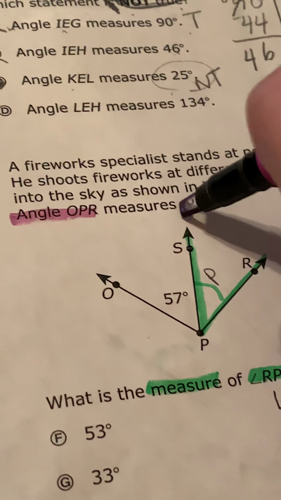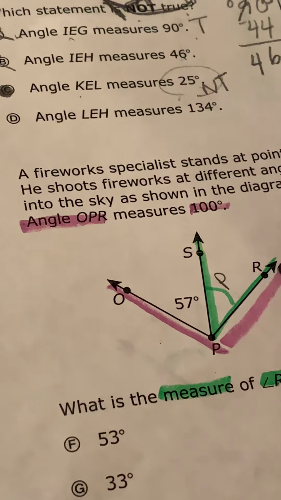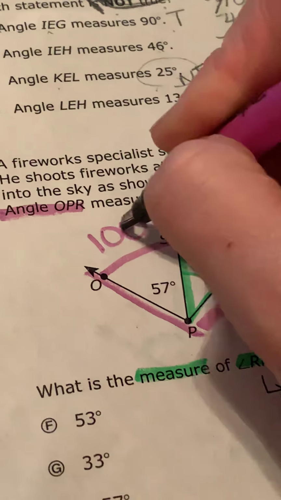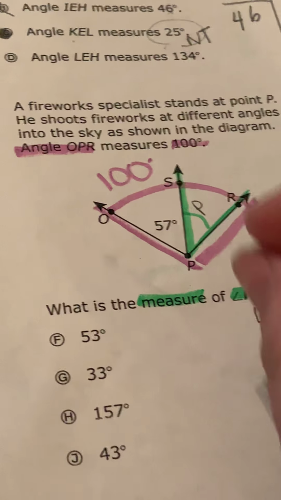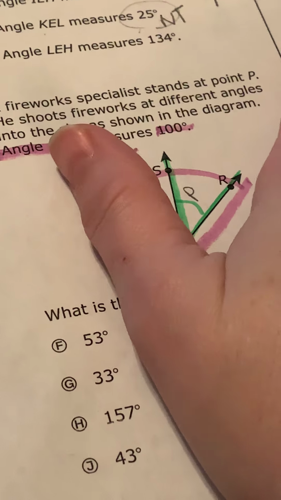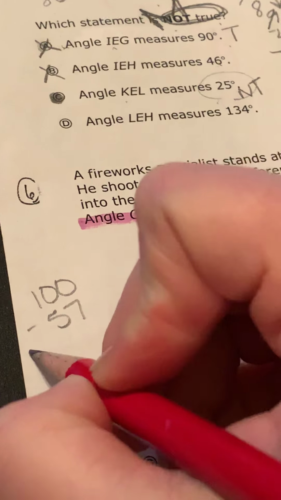Angle OPR is 100 degrees. From O to P to R, from one side to the other. That's the whole picture. All right, and then you could call on any kid like Kinley. How do we find the missing piece? Whole minus part equals part. Good job. So whole minus part.